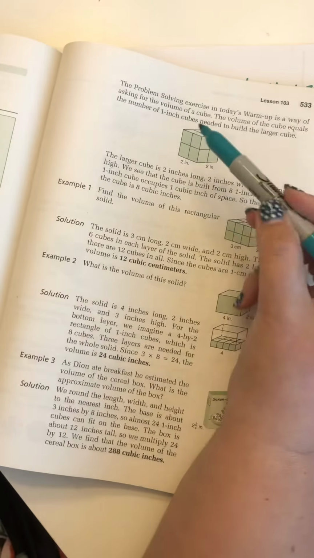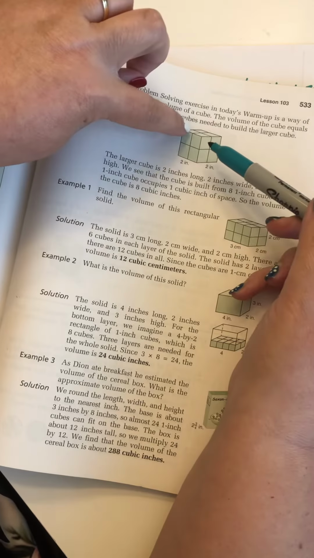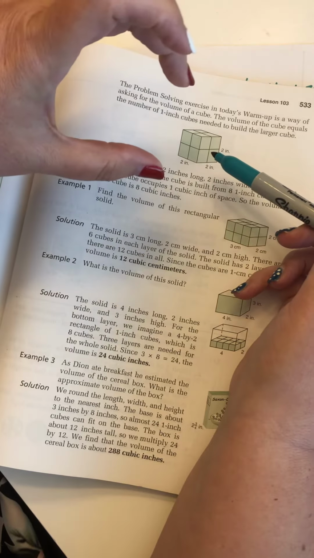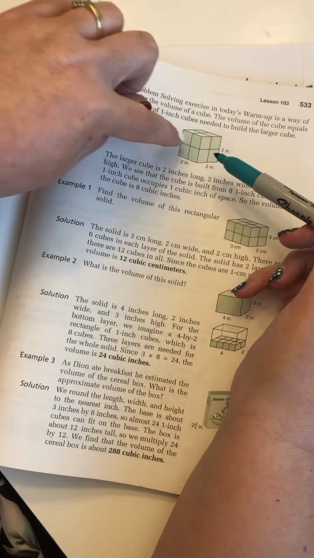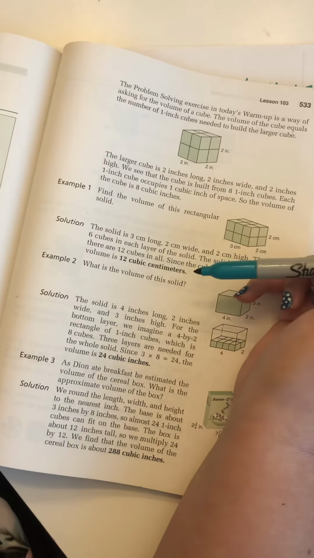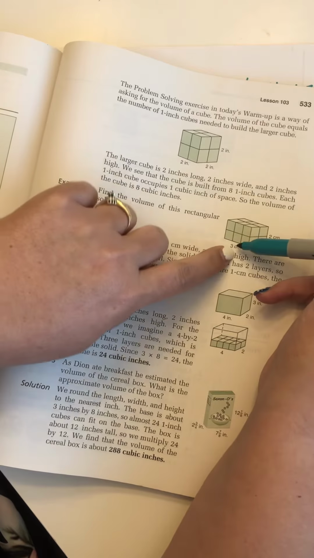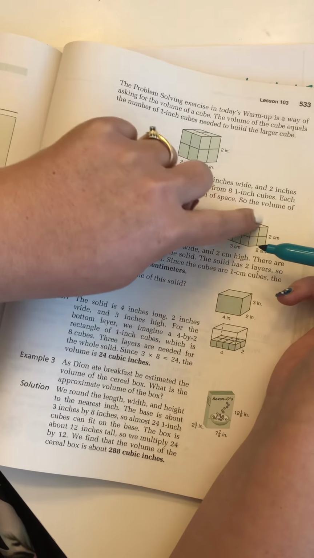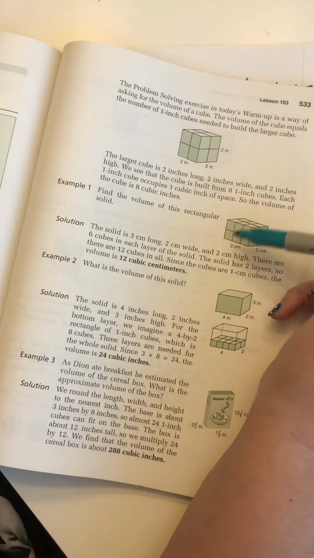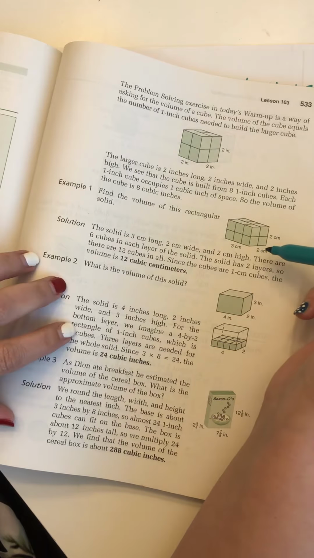You can see in this picture, you're trying to figure out how many 1-inch blocks, that are 1 inch by 1 inch by 1 inch, would fit inside this cube. How many 1 centimeter blocks fit inside this rectangular solid? And that's how you find the volume.